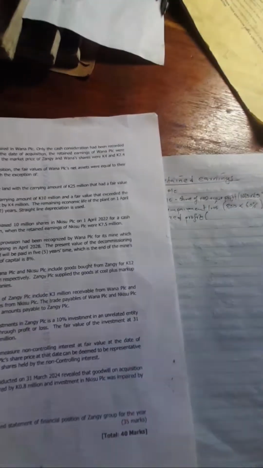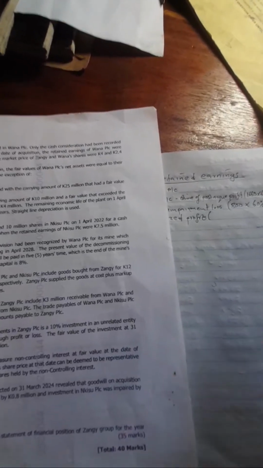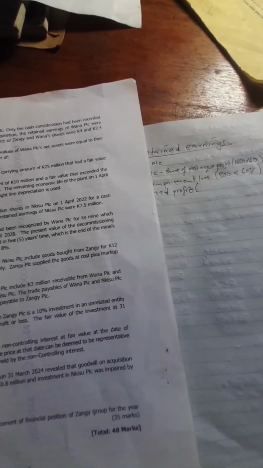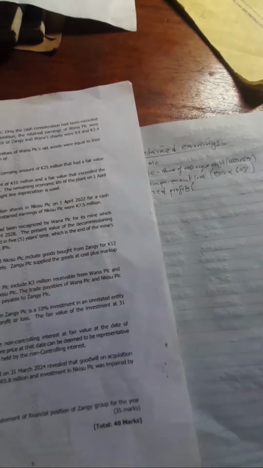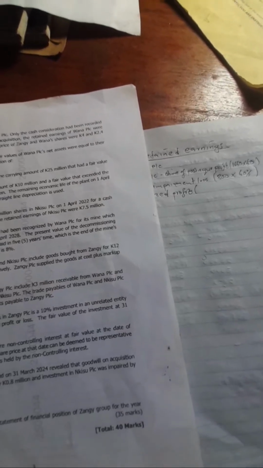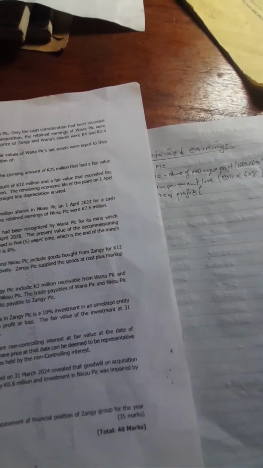So now you have to get this point. When the parent sells goods to the subsidiary, unrealized profit is not affected.